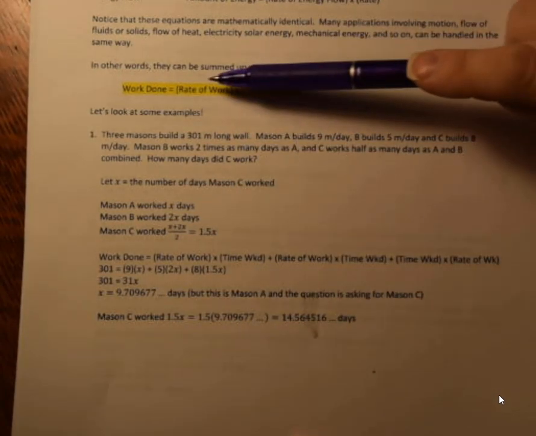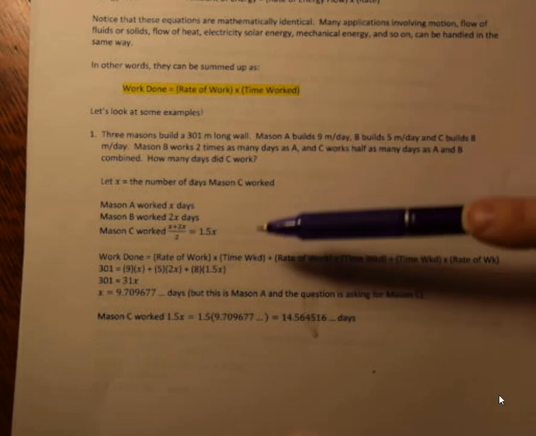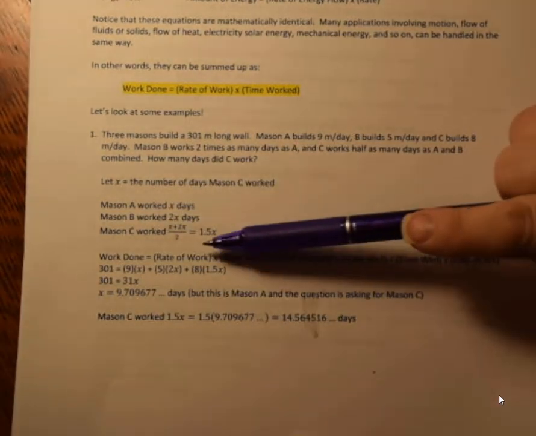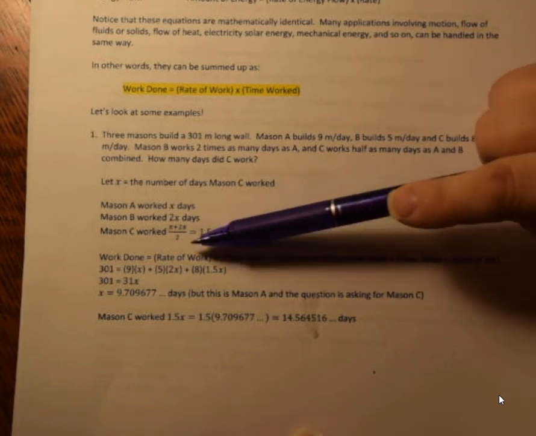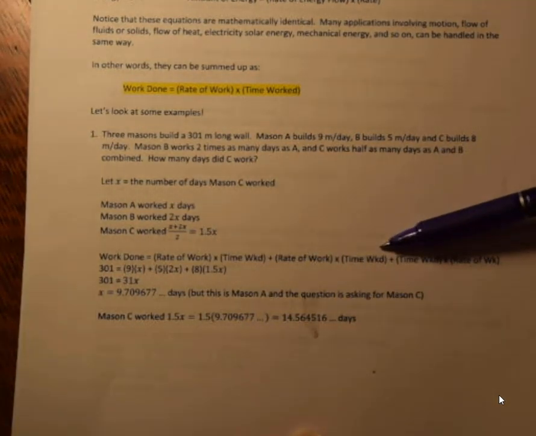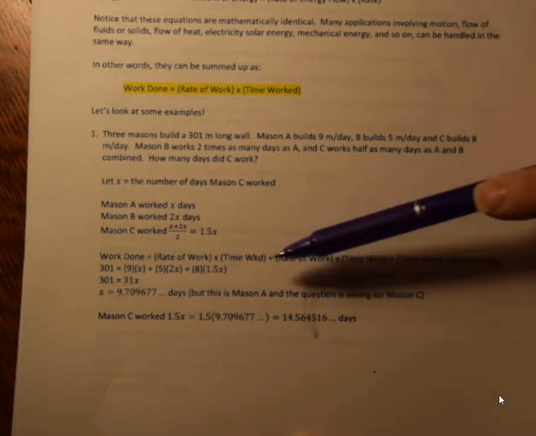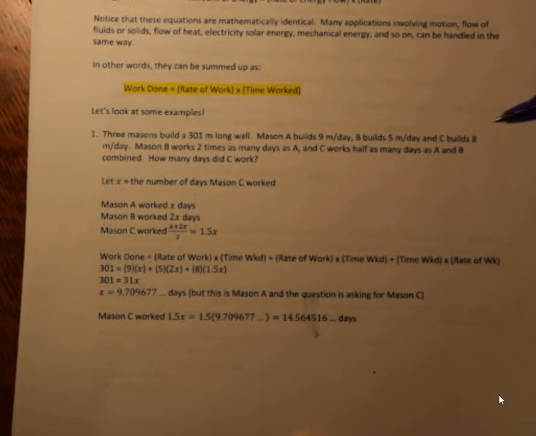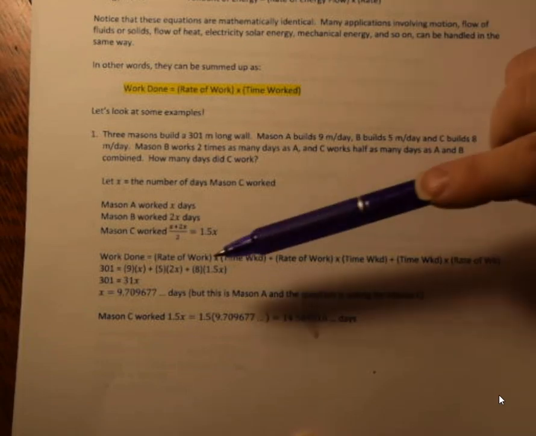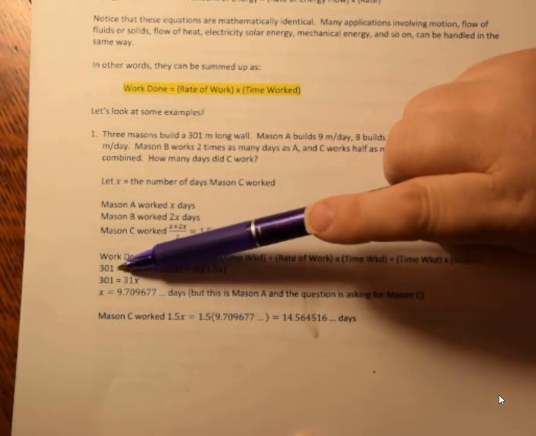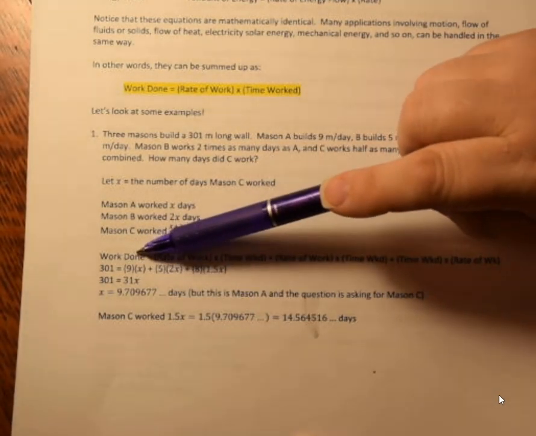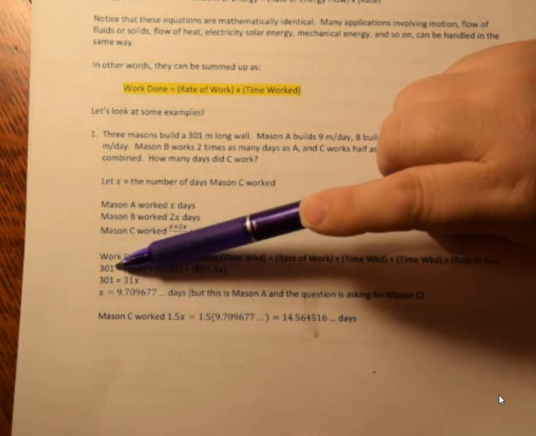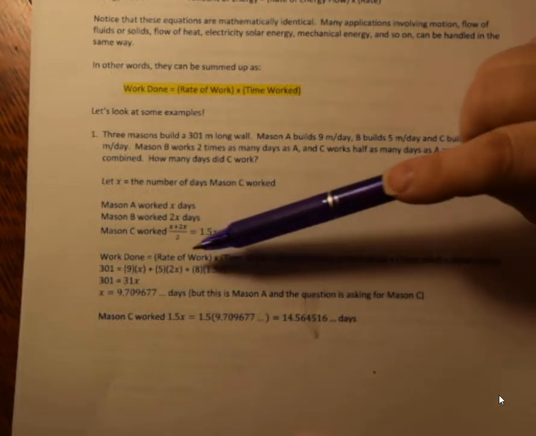So let's go back to this new equation that we have. So work is equal to the rate of work times the time worked. And since we have 3 masons that are working together, then we're going to add each of their work that was completed. Okay, so all together they built this 301 meter wall. So 301 meters is the work that they completed.